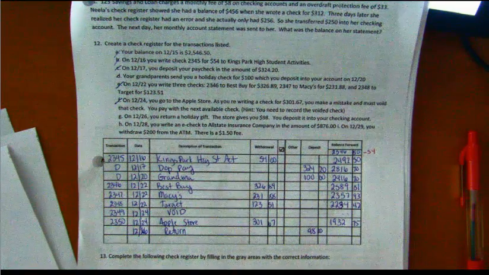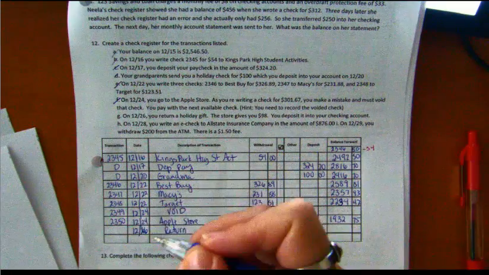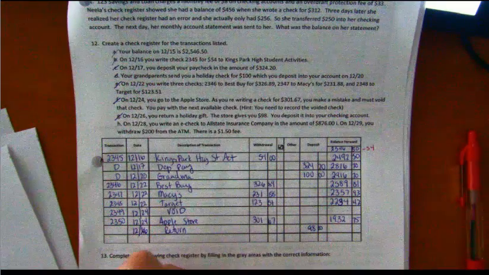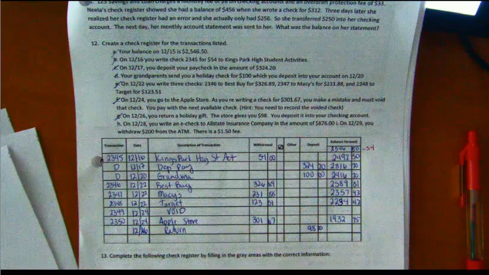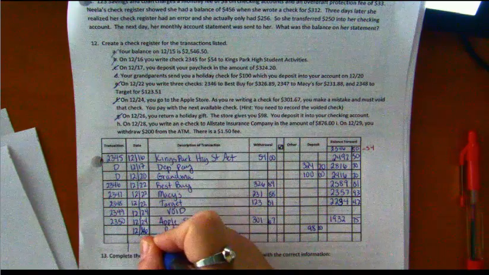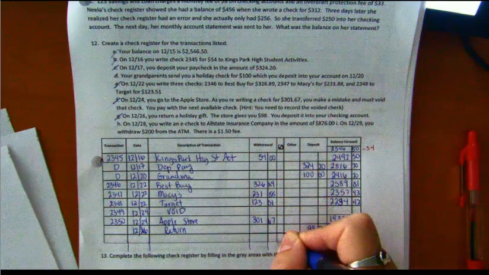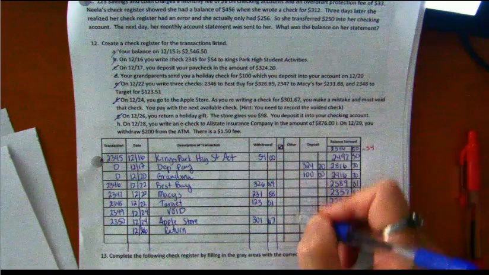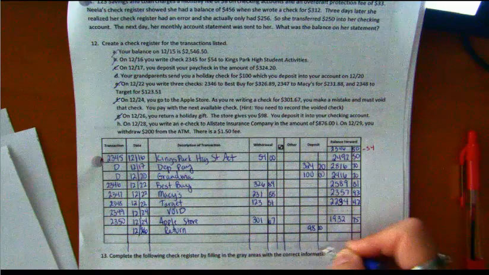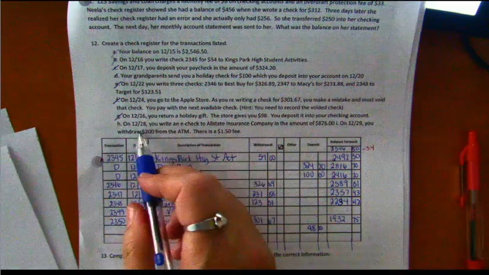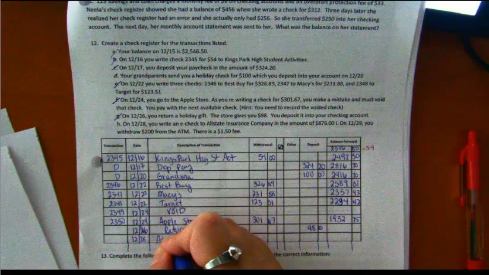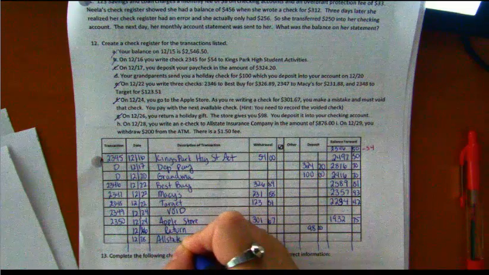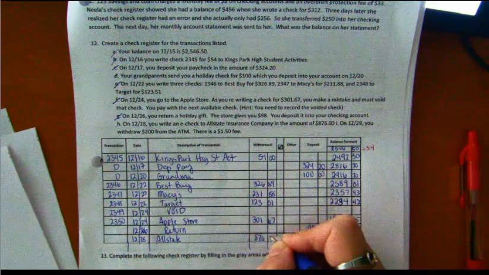I didn't give you enough lines. Sorry. Yeah, we're one short. The fees go right here in the other column. So on 12/28, we're going to go to Allstate, generate our insurance check for $876.